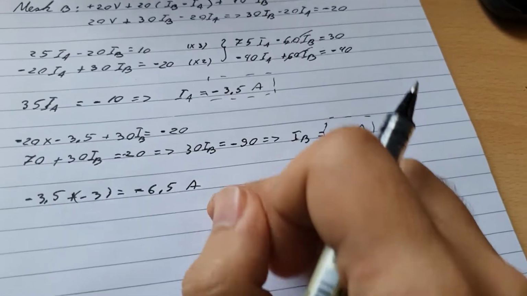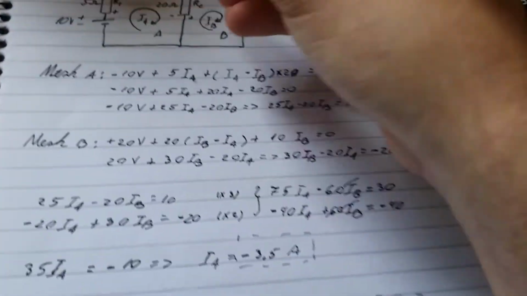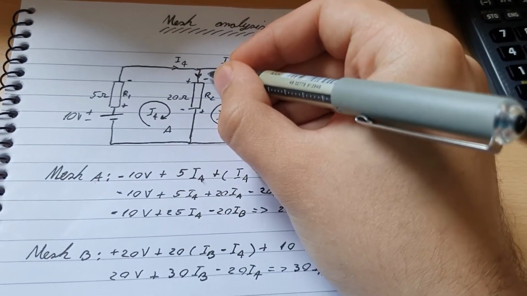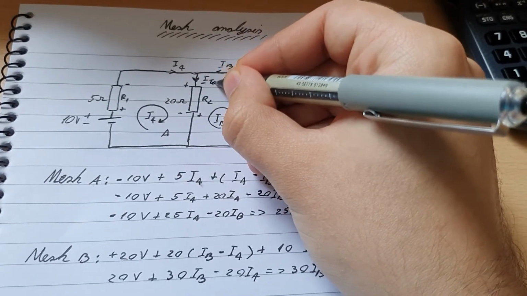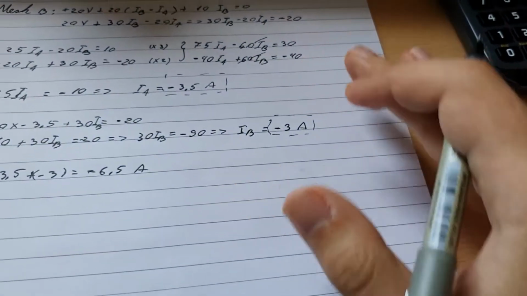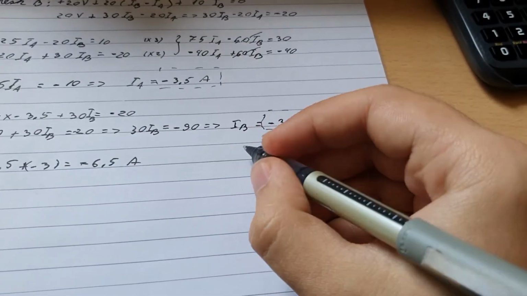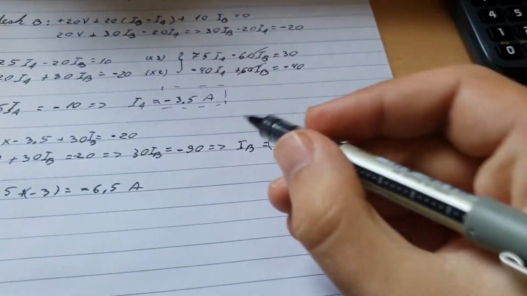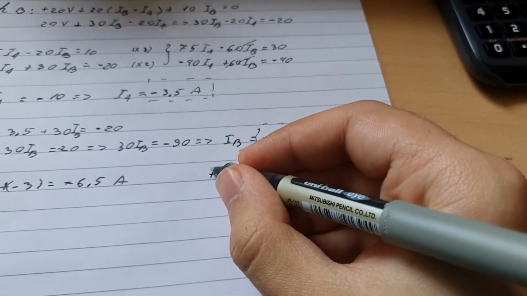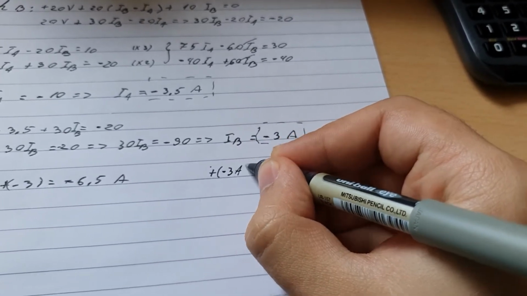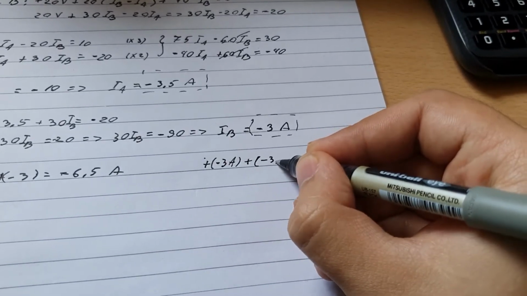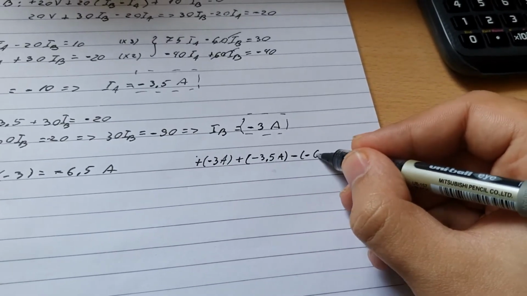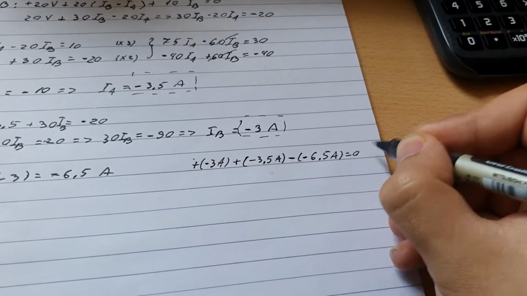And if I applied Kirchhoff's law, let's say IA, and then this one will be IB, and this one will be I total, we'll get the right answer anyway, because those two currents come in positive and this one goes out negative, so it will be plus bracket minus 3 A plus bracket minus 3.5 A, and then minus bracket minus 6.5 A, which will be equal to 0.